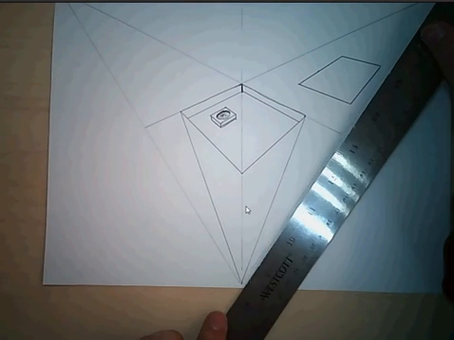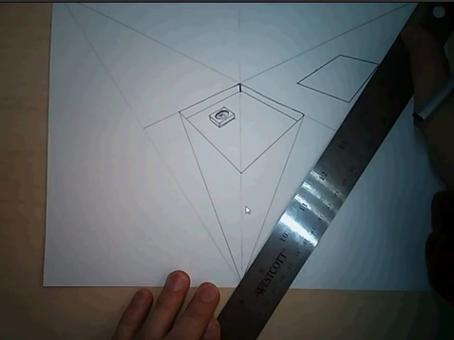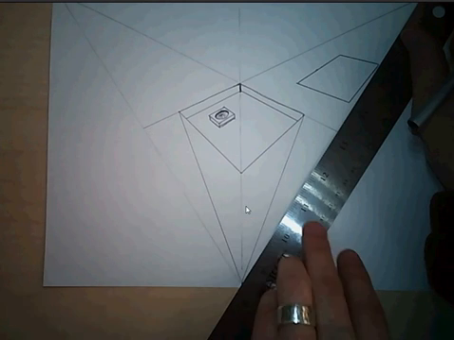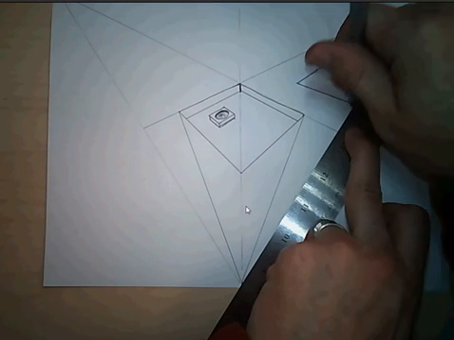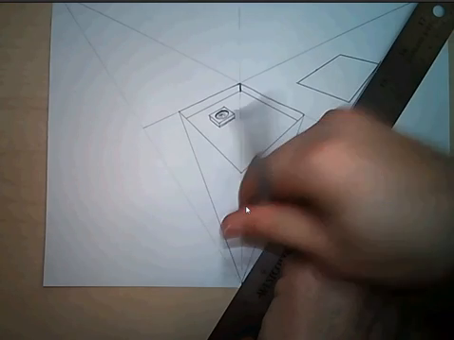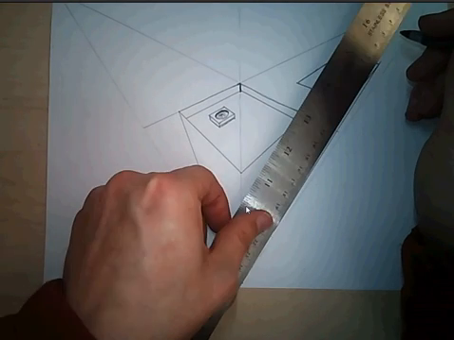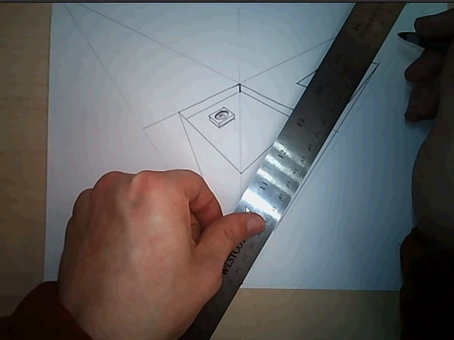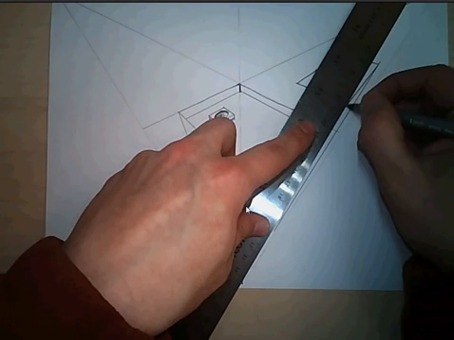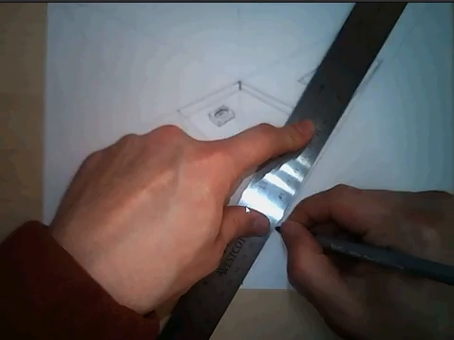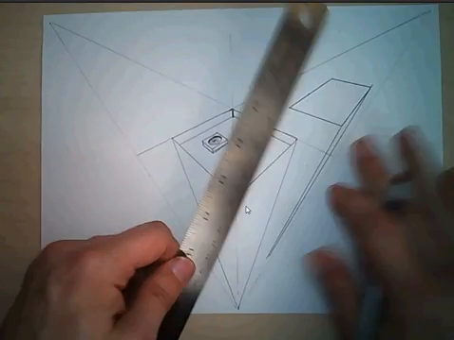Now we got to give it some depth, right? Remember, you got to stick to this point perspective or else it'll look weird. All right. Okay, and it's coming up from the ground. Now, this is called really deep perspective, okay?